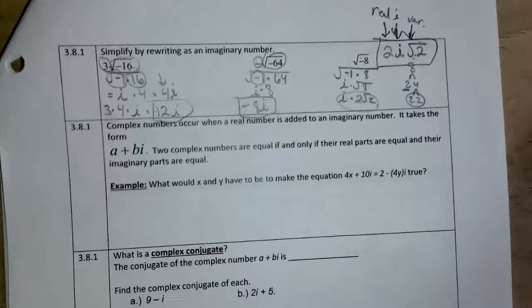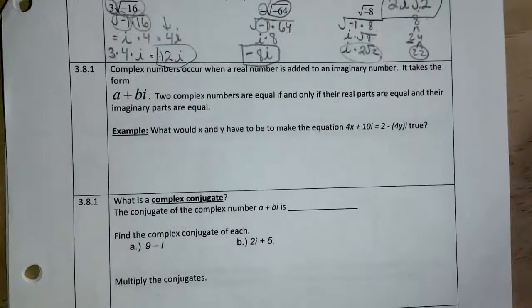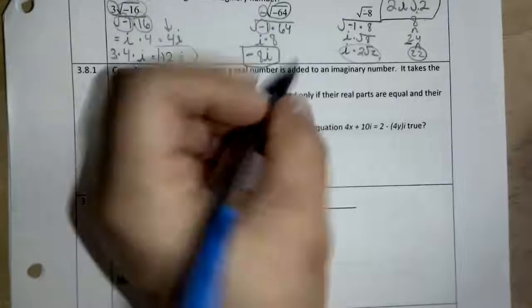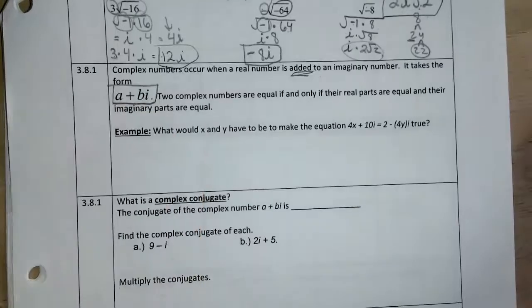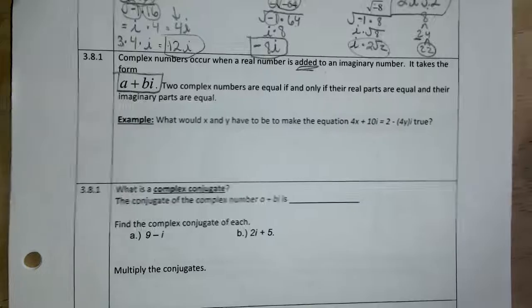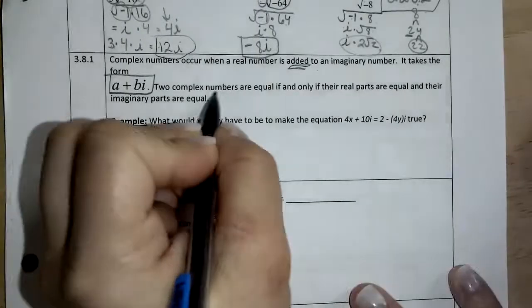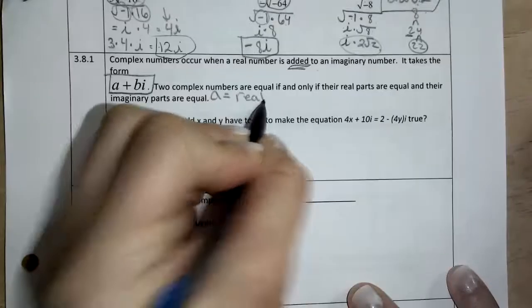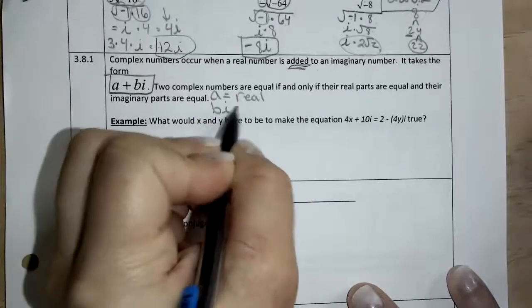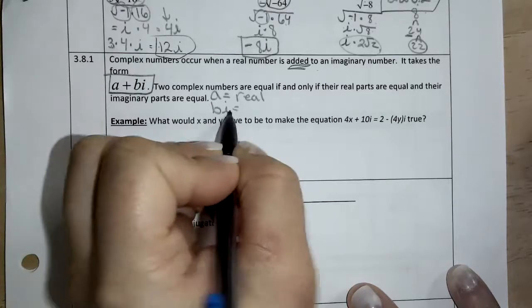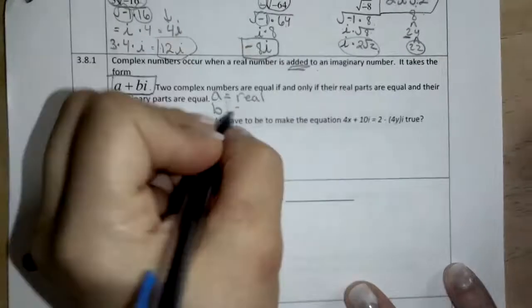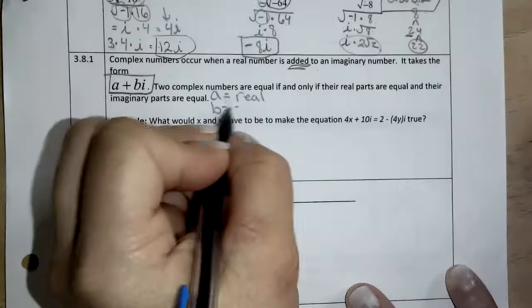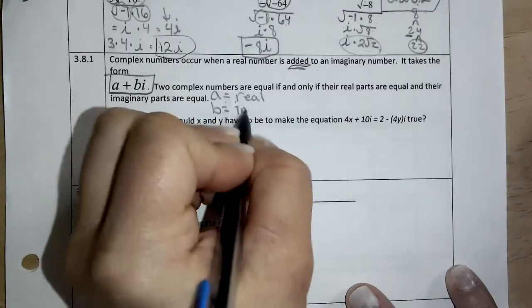Okay, so complex numbers occur when a real number is added to an imaginary number. It takes the form a plus bi. So when you're looking at this, a is the real part, and bi or b is the imaginary part. So you don't have to put that i in there, and I'm going to show you with this next example why. So b equals the imaginary part.